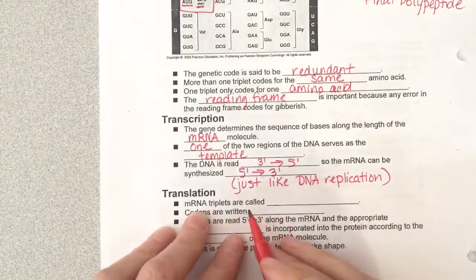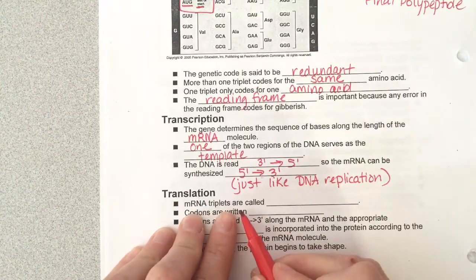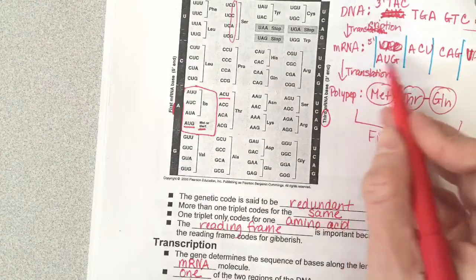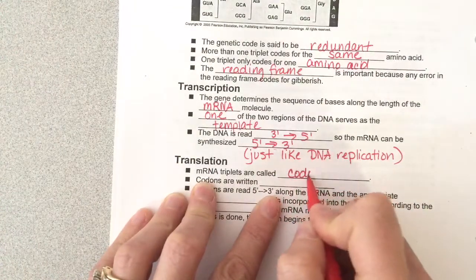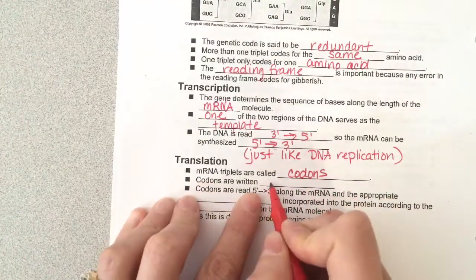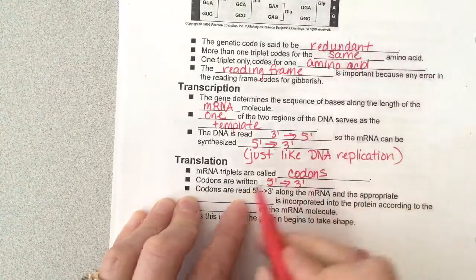All right, so let's look at then what we just talked about here, the translation. The mRNA triplets are called, what are they called? They are codons. Codons are written in what direction? 5 to 3 prime, that's how we write them and that's how we read them.